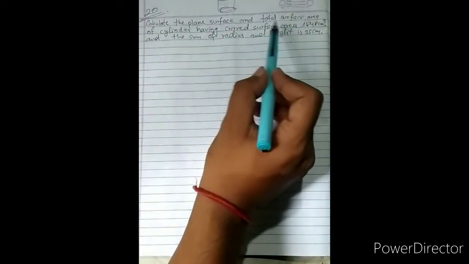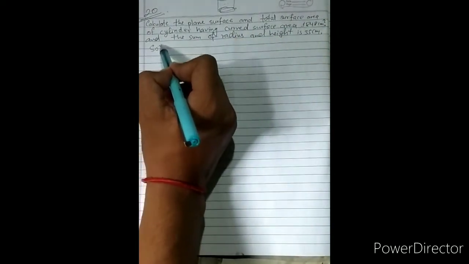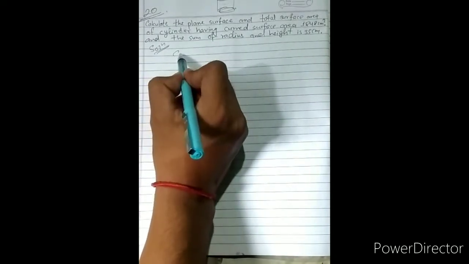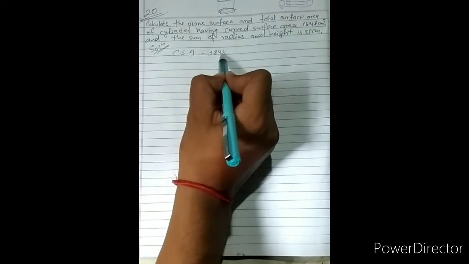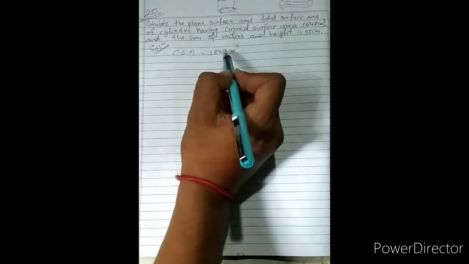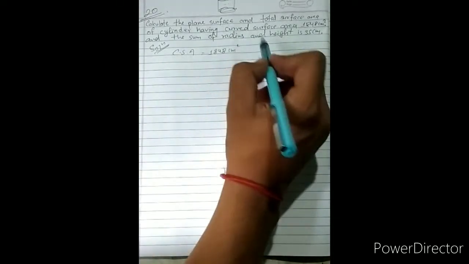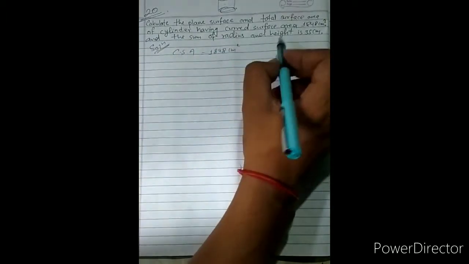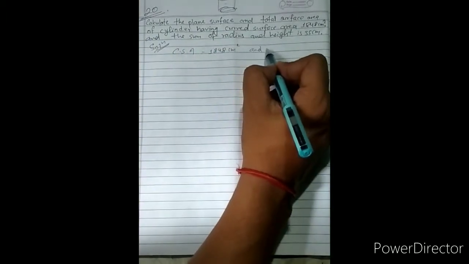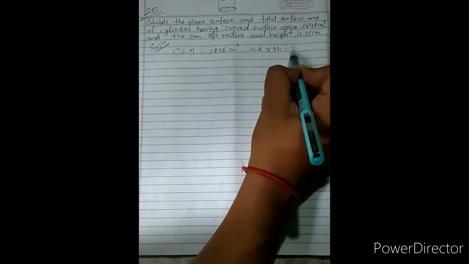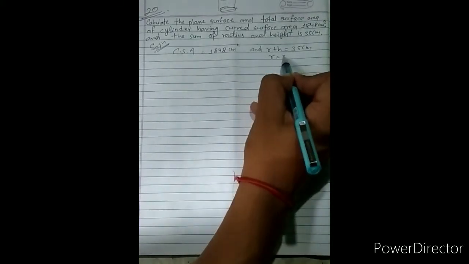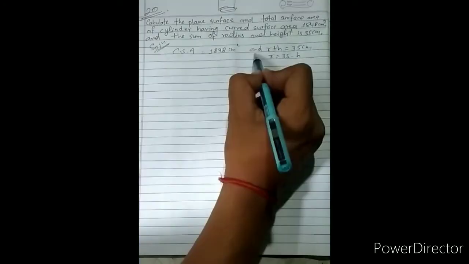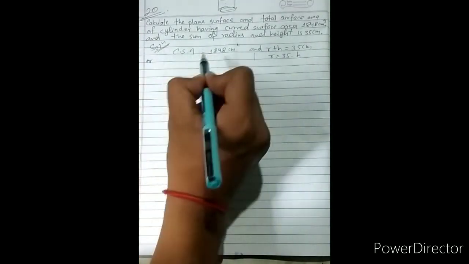The curved surface area is given 1848 centimeter square. And next, the sum of radius and height, radius plus height is given 35 centimeter. Now from here r is equal to 35 minus h can be done. What is the formula of CSA?